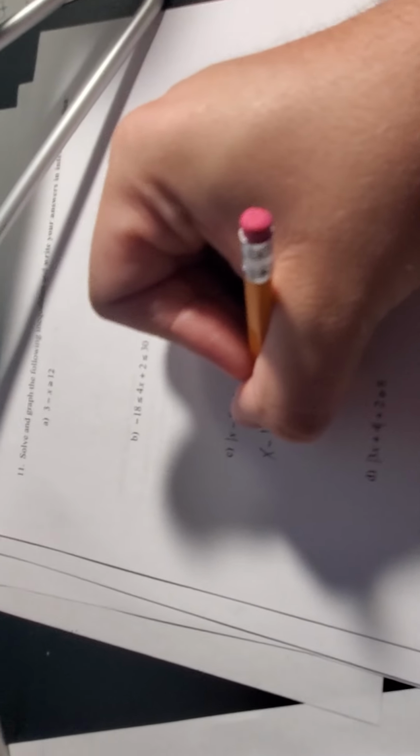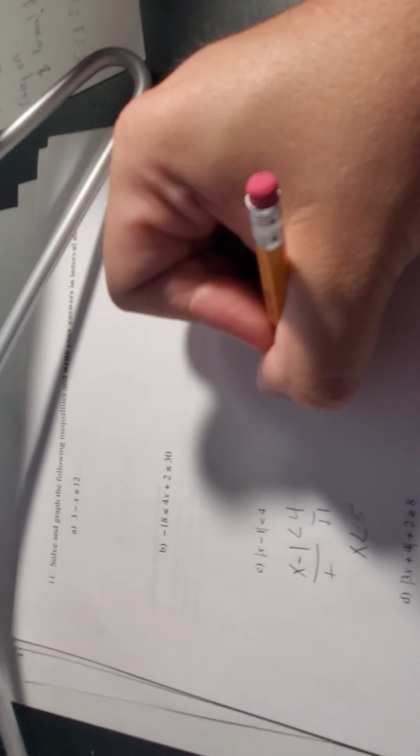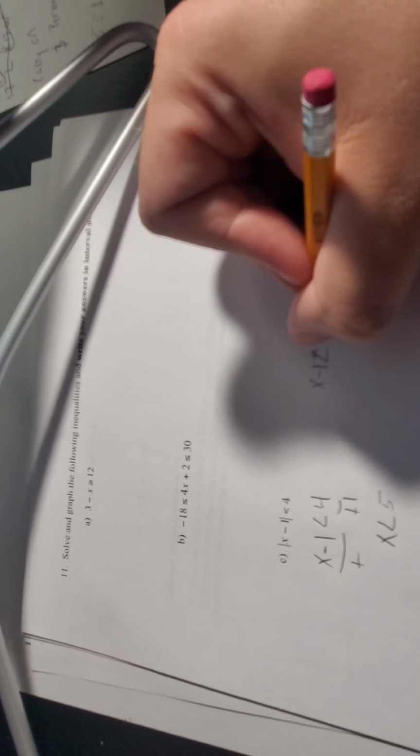So with that being the case, the absolute value of x minus 1 is less than 4. We're going to add 1 to get x by itself. So x is less than 5. And then on the opposite end, which is what I did not do, x minus 1 is greater than -4, so add 1 on both sides. x is greater than -3, and then putting that in interval notation would be -3 to 5. So I just didn't do the second half of it.